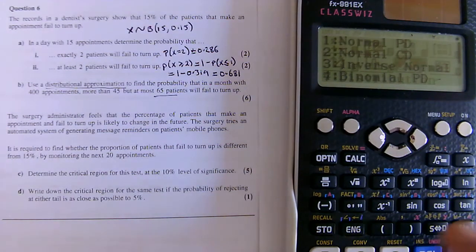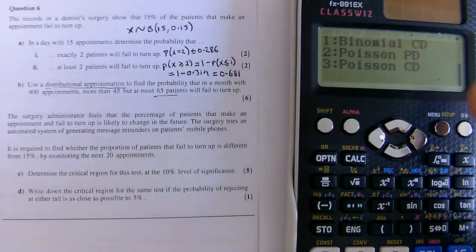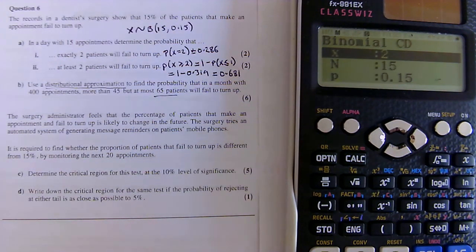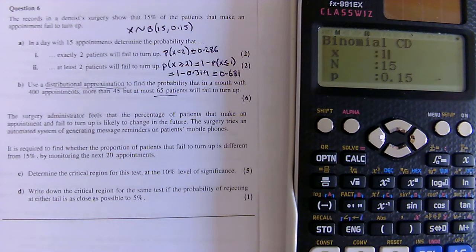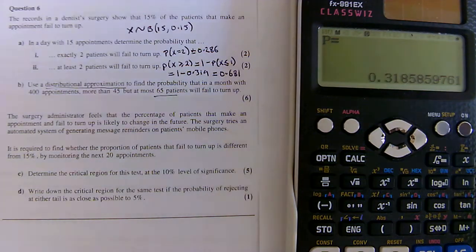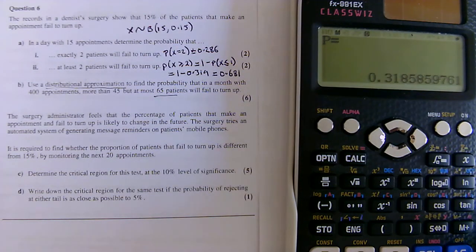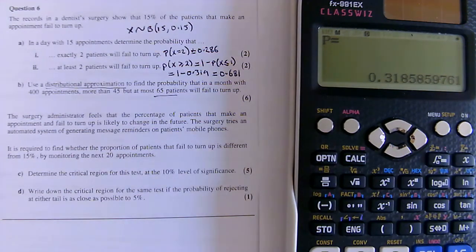Again, going to my binomial, and this time cumulative distribution because it's an inequality. I'm looking at a variable. I've got probability that X is less than or equal to 1, so I need to change that over to a 1. And it gives me 0.319. 1 take away 0.319 gives me 0.681.